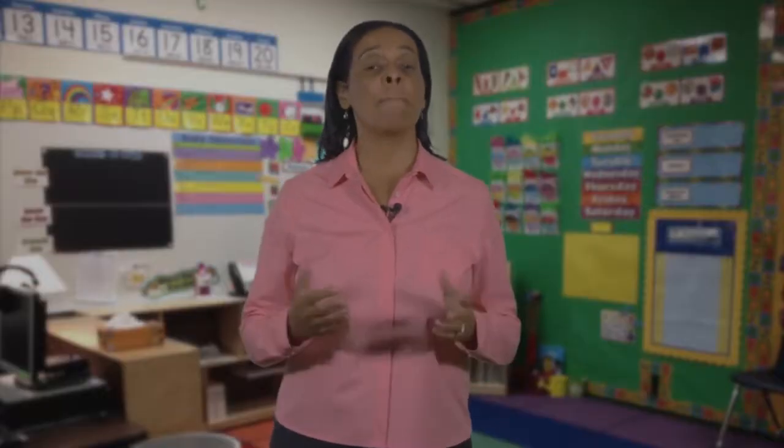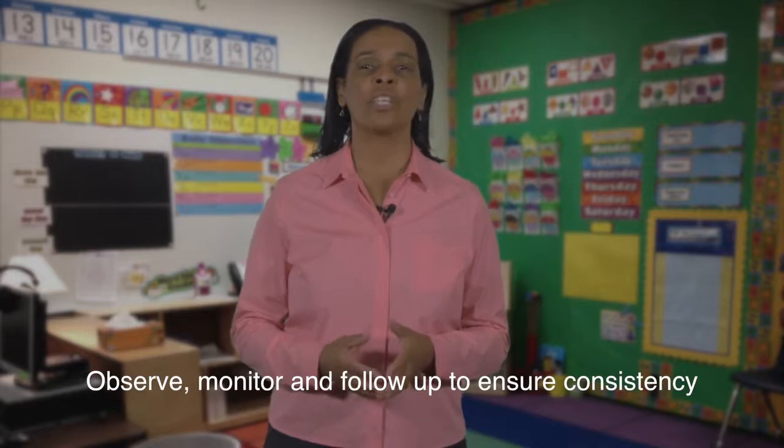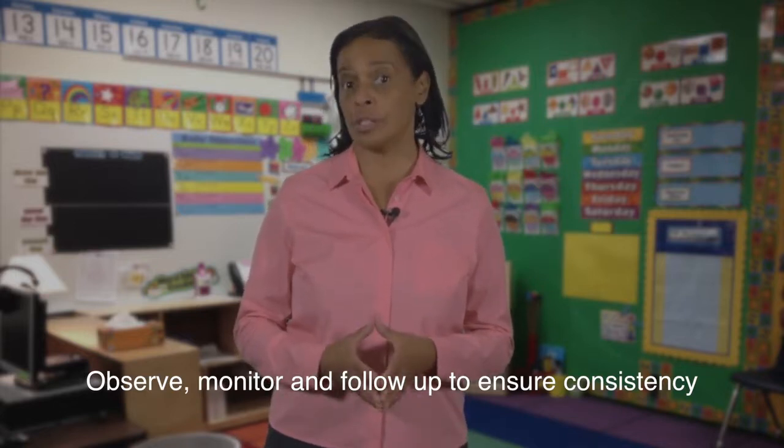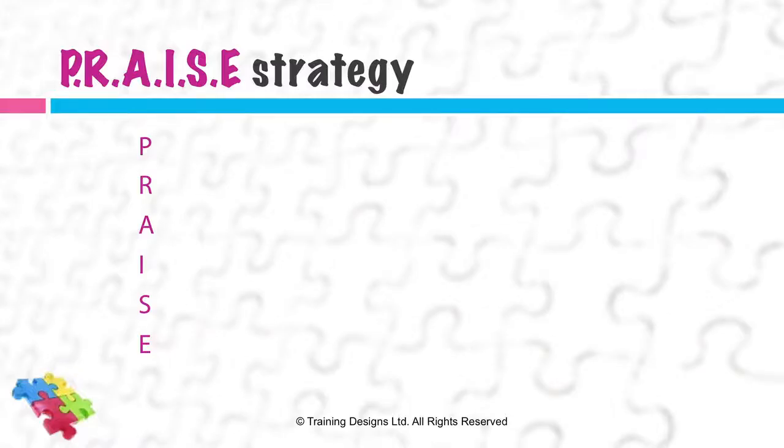So we have looked at managing the behaviour of those two boys. Remember that observation is also part of behaviour management, and you will need to observe, monitor and follow up to ensure consistency of the strategies. Another strategy to use is praise. And when using praise, remember the following rules.